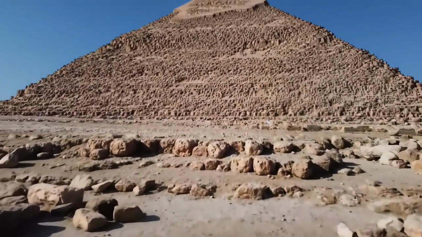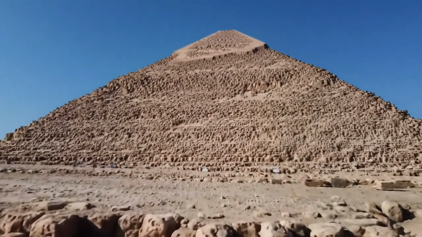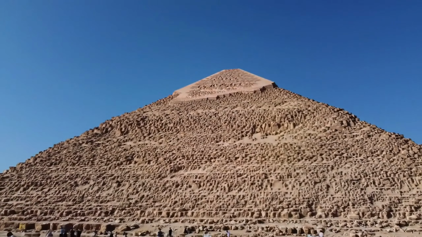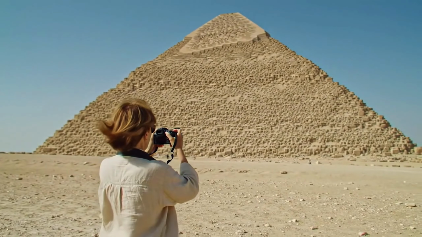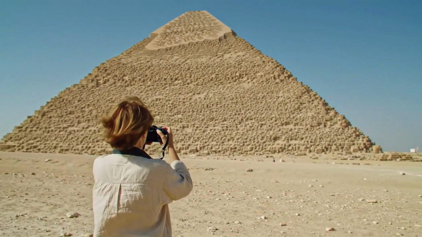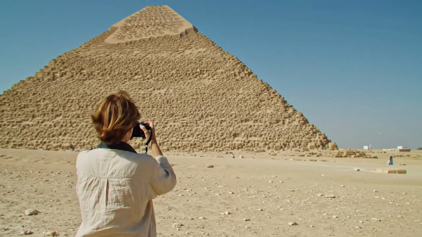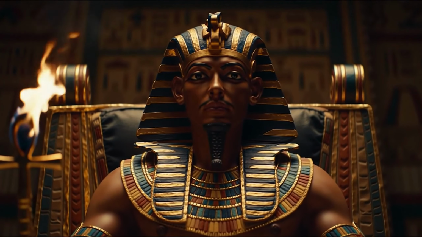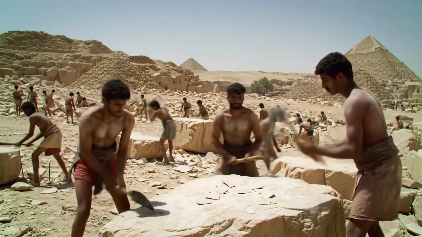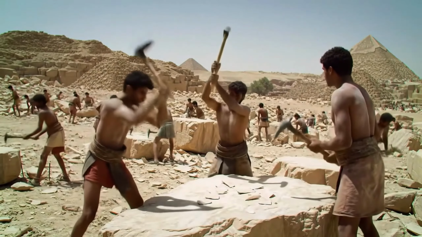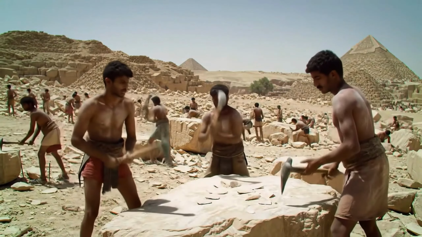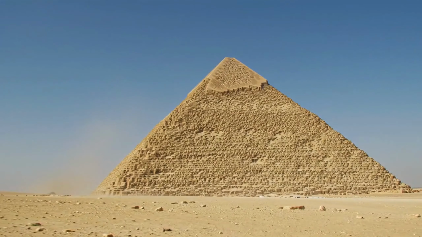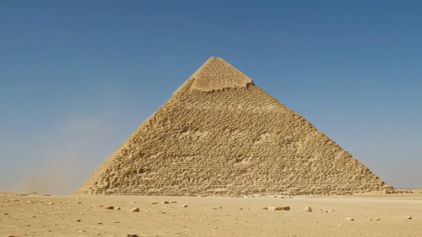This colossal monument of stone, standing resiliently against the backdrop of a modern world, draws millions each year, their eyes wide with wonder, their minds racing with questions. How was it constructed? What secrets does it hold? The precision with which the stones were cut and placed, it's remarkable. Imagine the shimmering limestone casing stones reflecting the sun for miles.